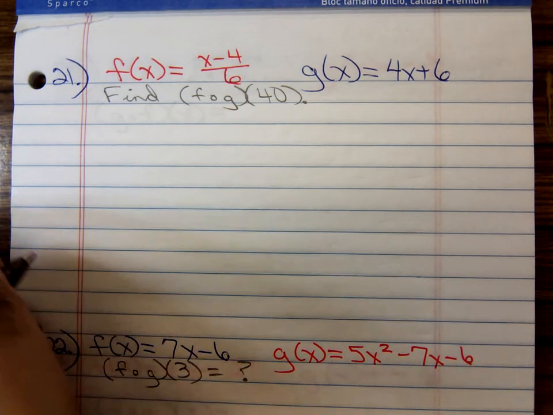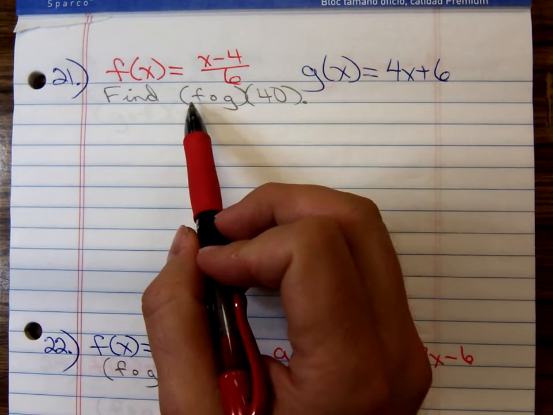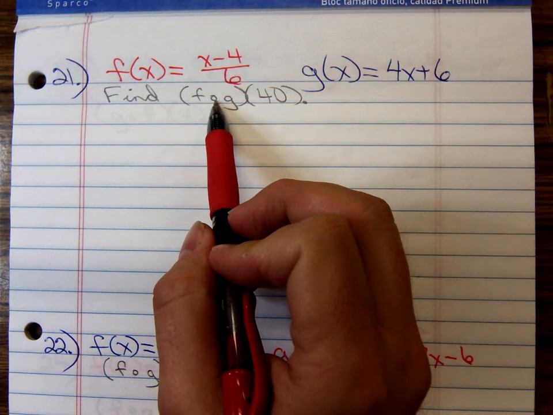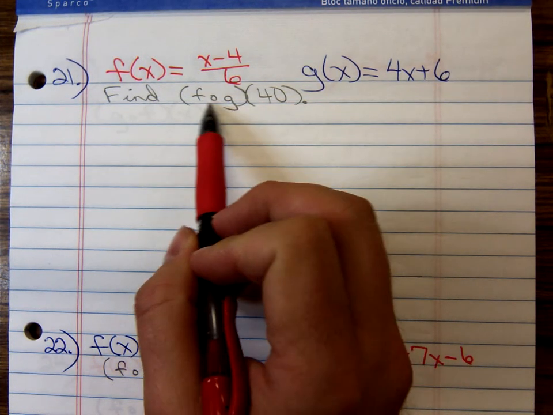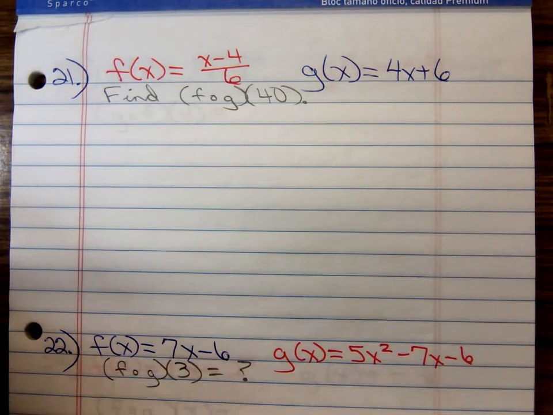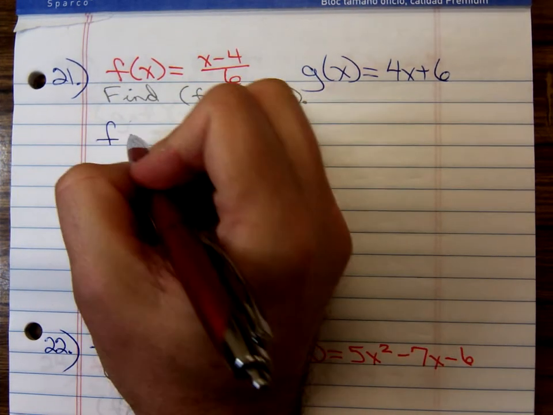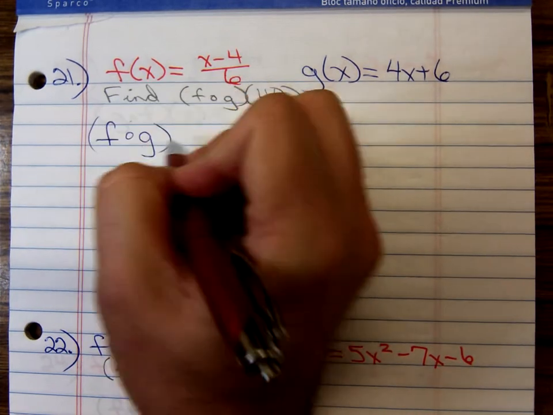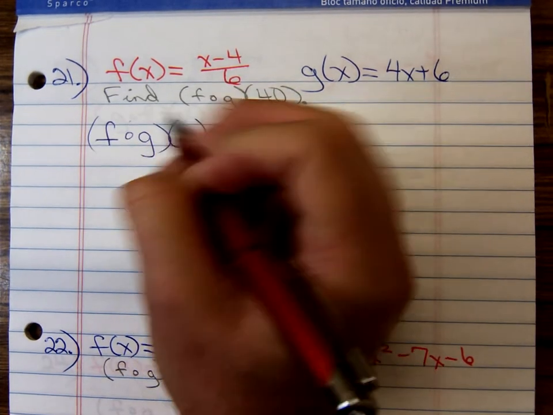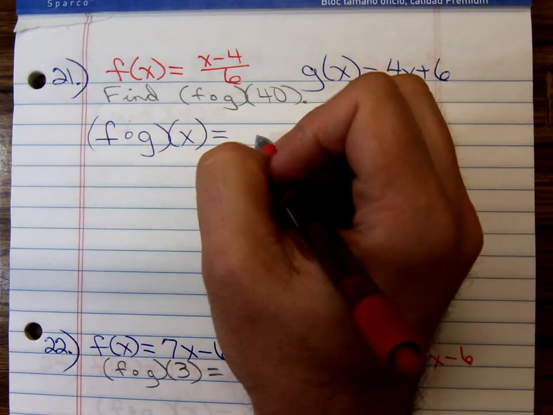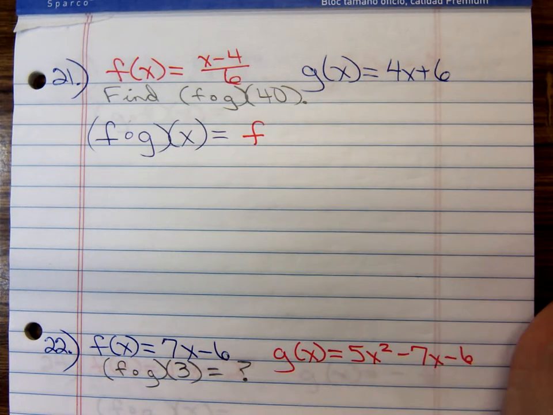Okay. First thing I would do is I'd write that f composed with g, that f o g notation. I'd write that as f composed with g of x. That means f is on the outside. Oh, did I miscopy the problem?